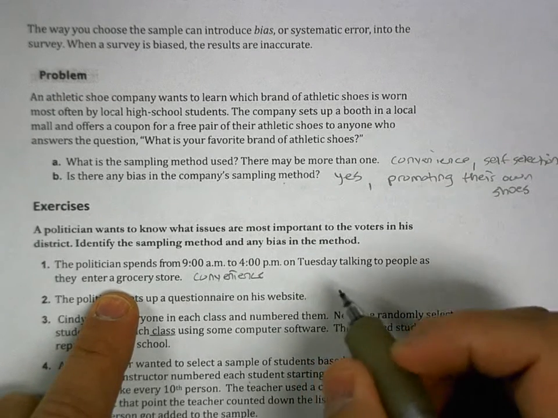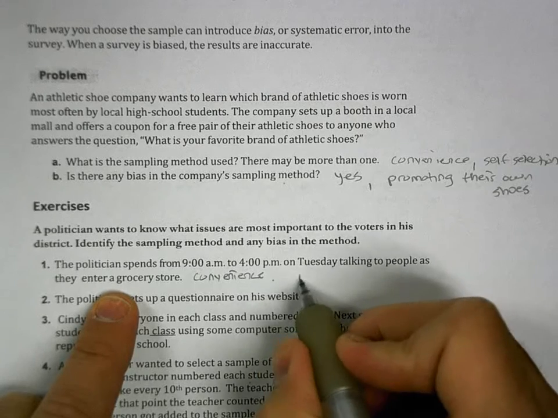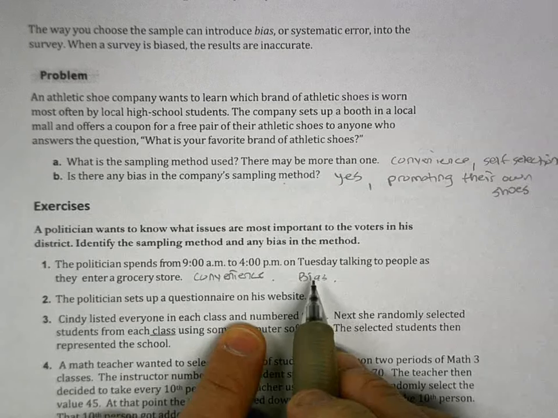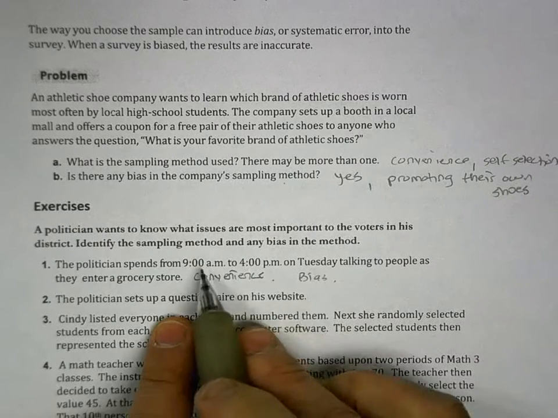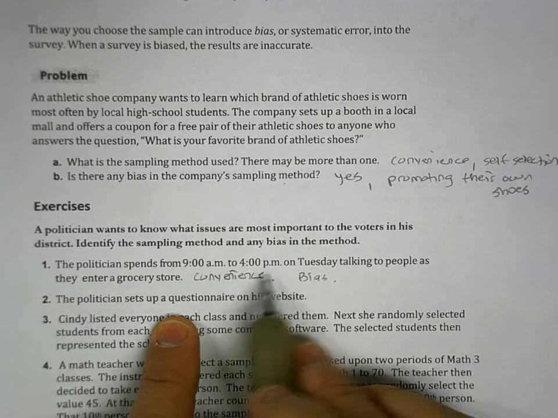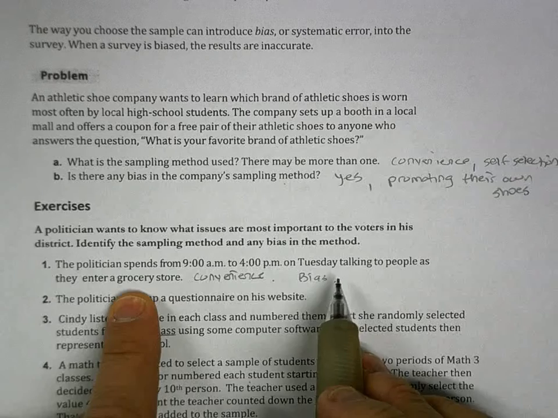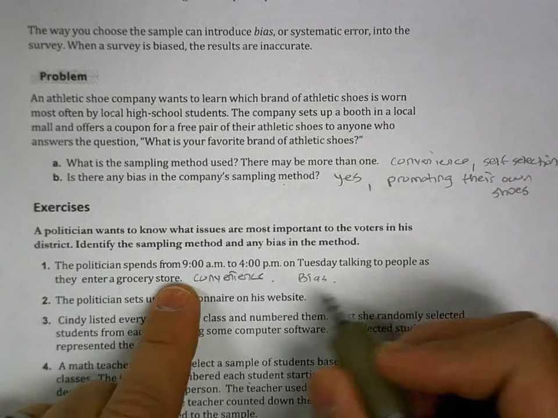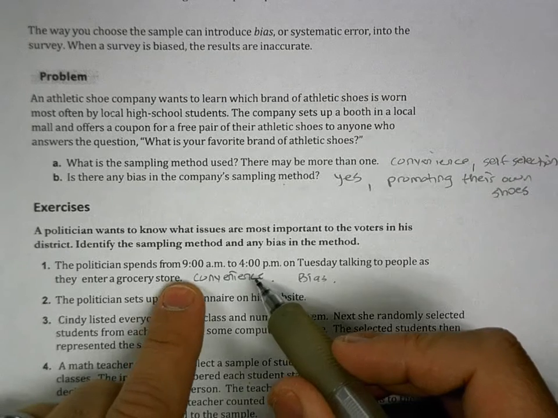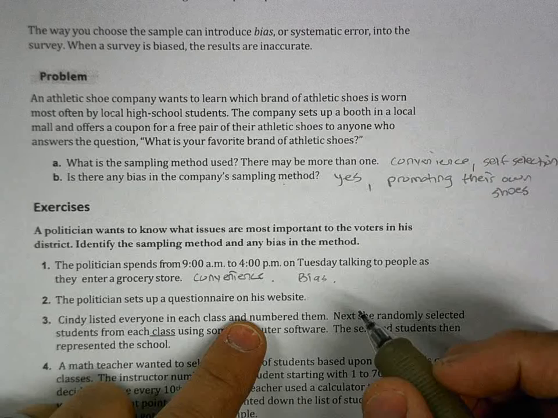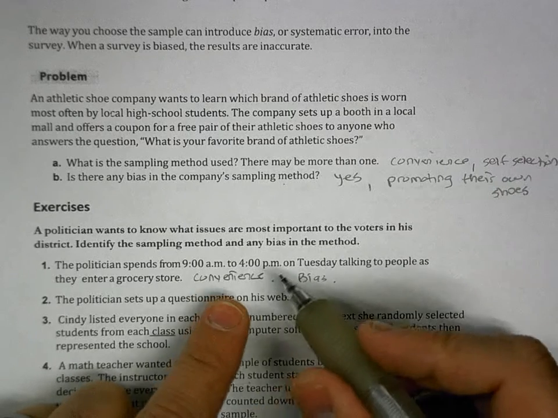And I would say there is a bias. Well, first of all, he's surveying these people on a Tuesday from 9 a.m. to 4 p.m. He's missing a lot of people that are working, and they have no chance of taking this survey. So you're leaving out the workers. The people that you may get are maybe the retired folks or an older generation that aren't working. Students are in school, so you wouldn't get their opinions.